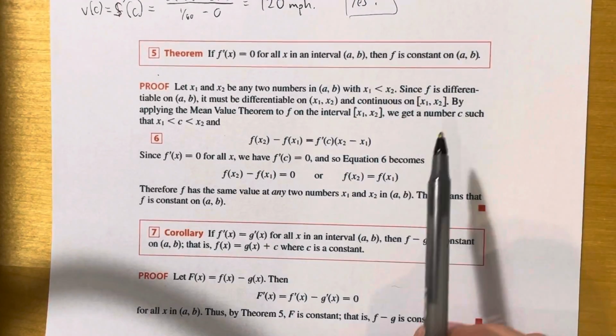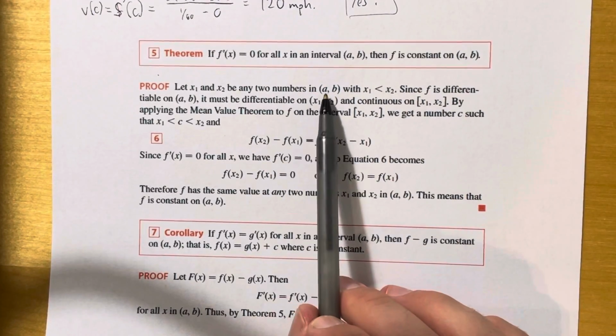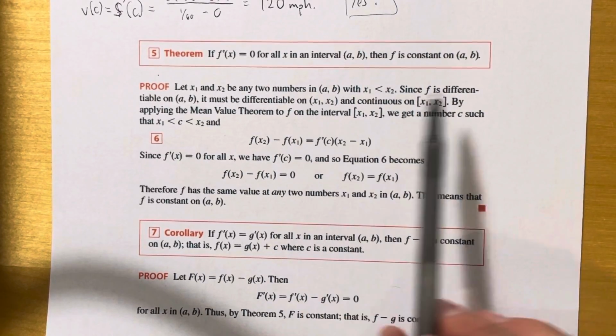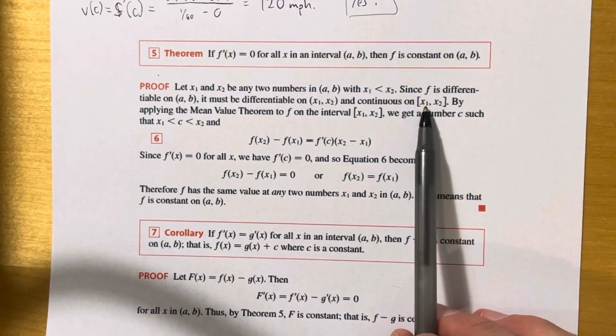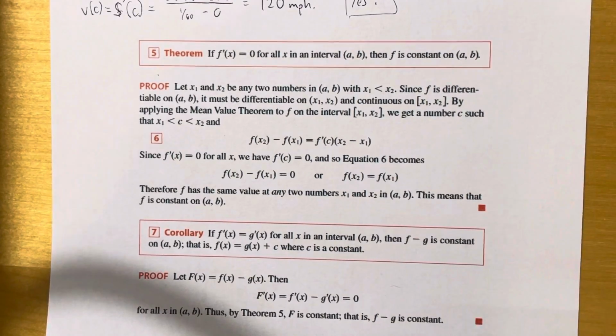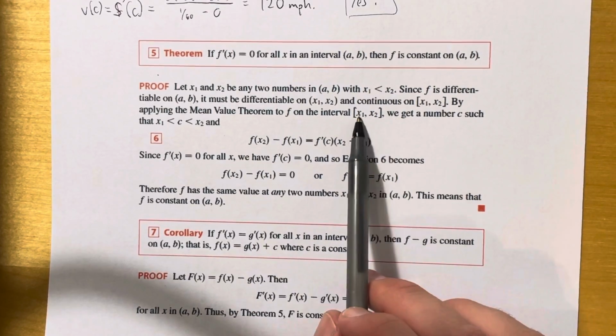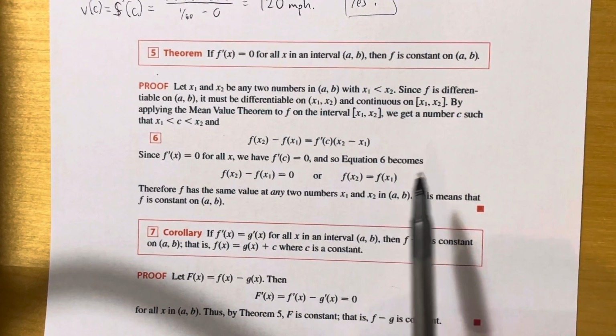And because we know that f is differentiable everywhere in that interval, it must be continuous everywhere in that interval as well, which would include the closed interval x1, x2. The point of stating this is because this is showing that the two hypotheses of the mean value theorem are satisfied, which means we can now apply the mean value theorem to our function f on this interval, x1, x2.